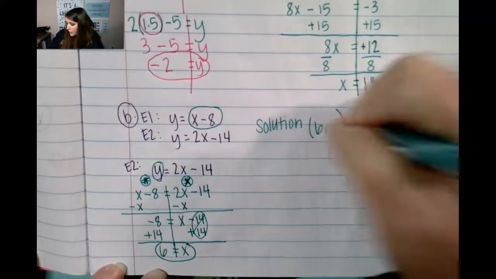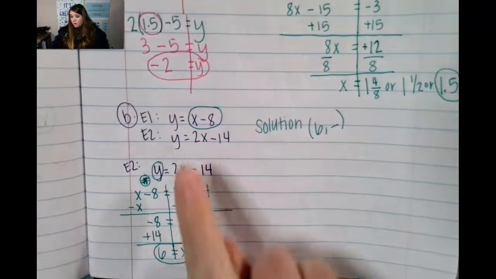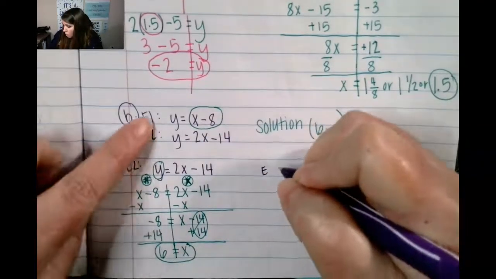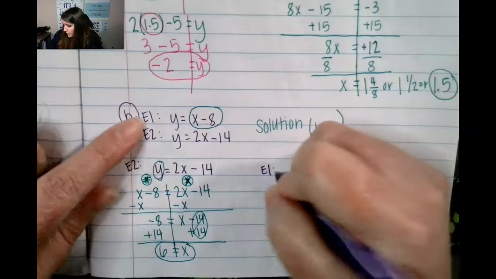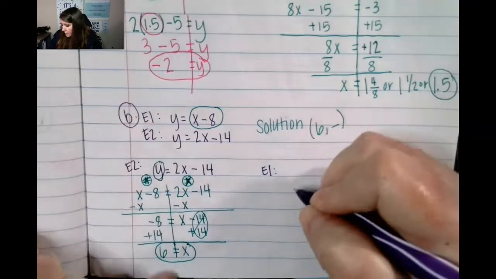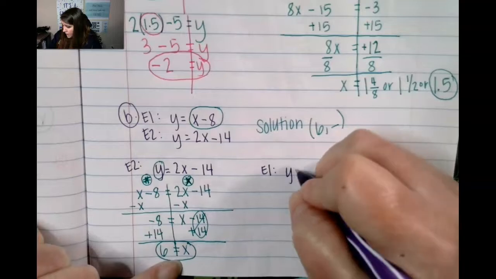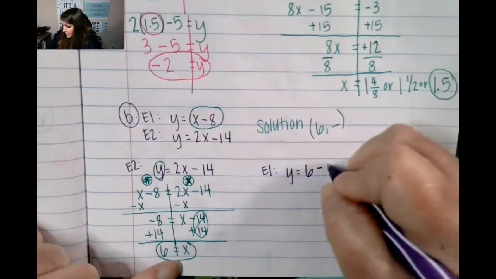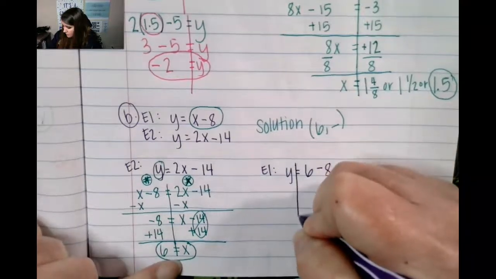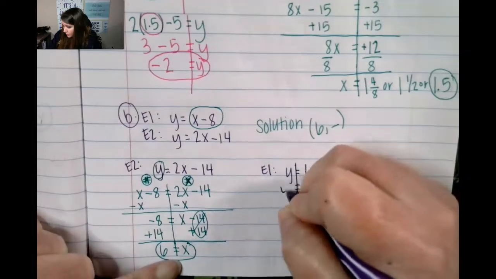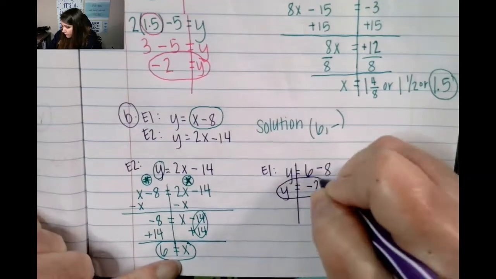Now I just have to find my y value. So now I'm going to go back and I'm going to use equation 1 because I haven't used it yet. And I'm going to plug in my x value. So it says y equals 6 minus 8. And I know that 6 minus 8 is negative 2. So y equals negative 2.